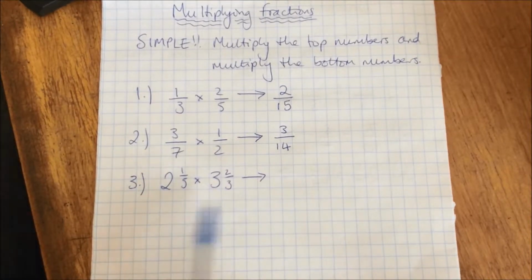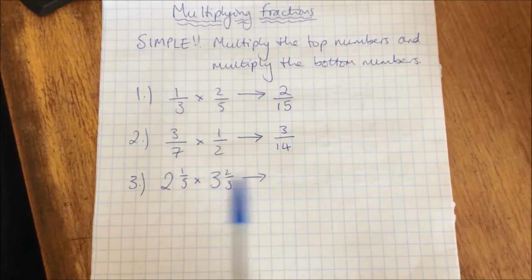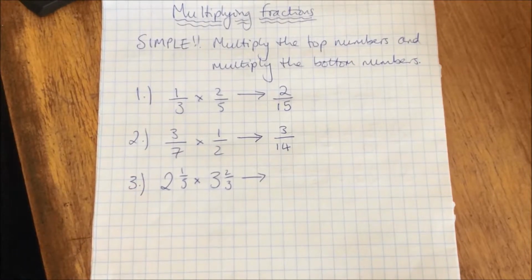Now, these are mixed numbers. They are a combination of a whole number and a fraction. And my recommendation is to first change them to improper fractions. I'm sure you've practiced this in class. Let's have a look how we change them to improper fractions.